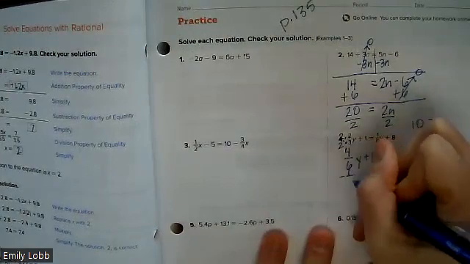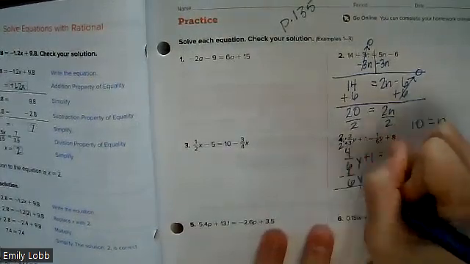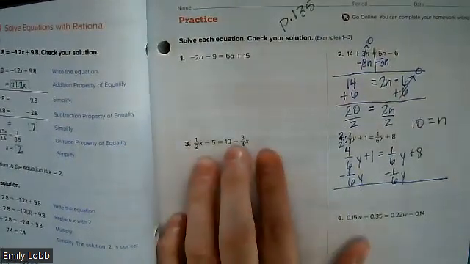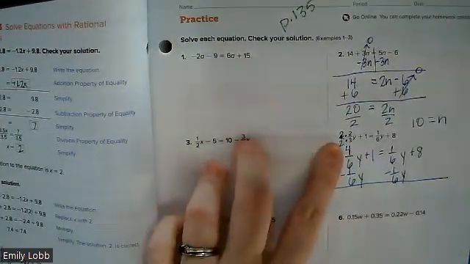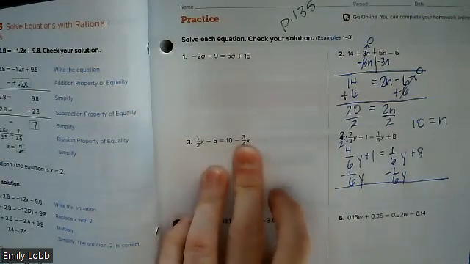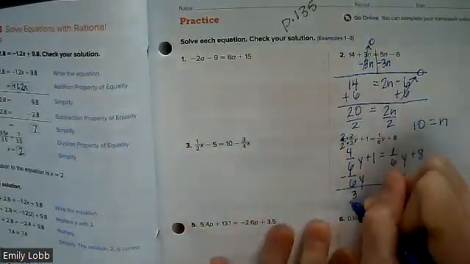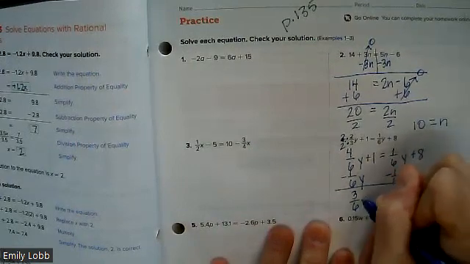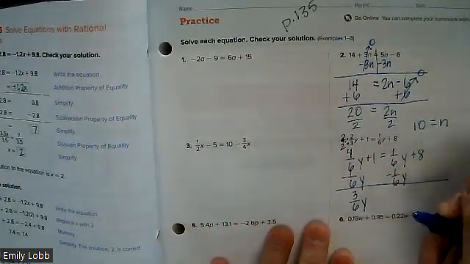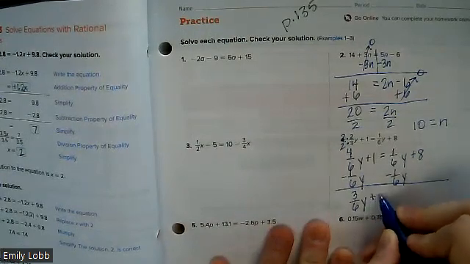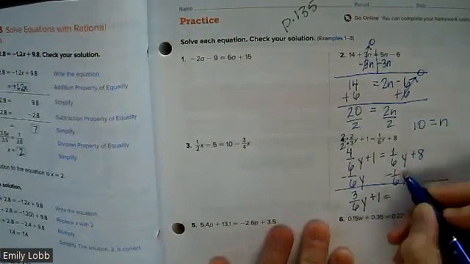Whatever I do to one side of my equal sign, I have to do to the other. This just moves it so we only have a variable on one side. 4/6 minus 1/6 is 3/6. You can leave it like that, or you could change it to 1/2 if that makes it more simplified for you. 3/6, bring down your +1, bring down your equal sign.